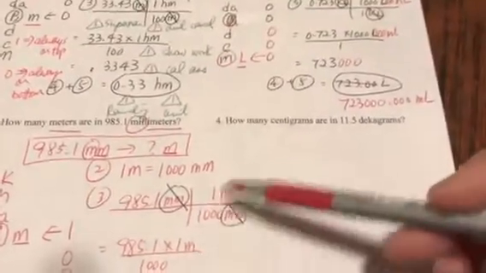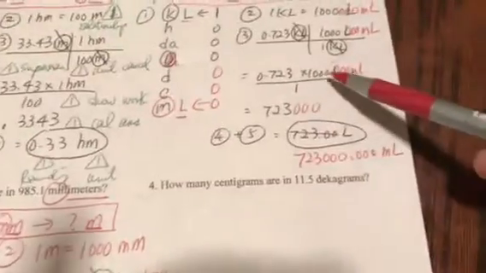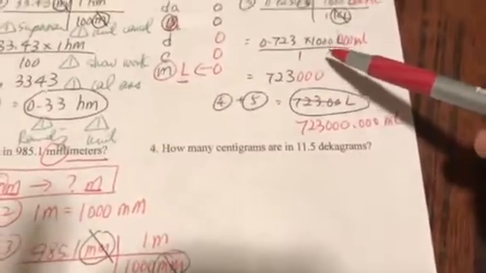Now, again, I don't remember division or multiplication. See, this is division, this is division, this is multiplication. I don't remember. All I remember is cancel the unit. So let me do number 4 here.